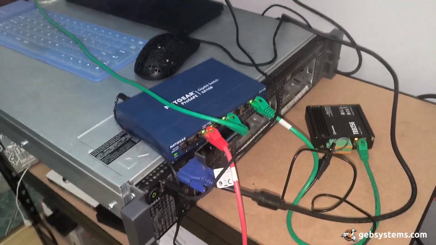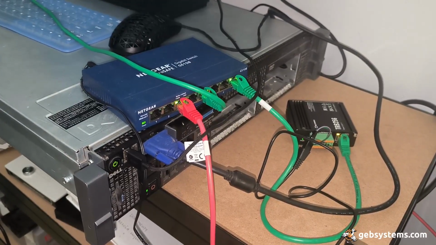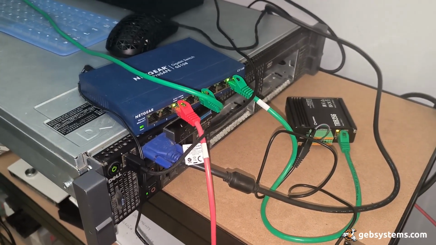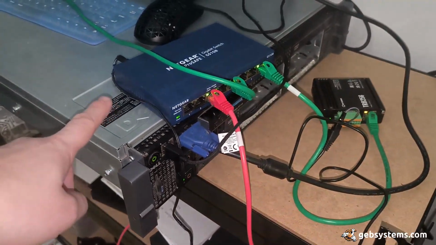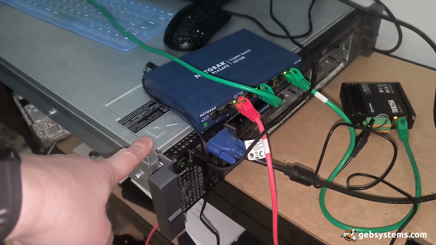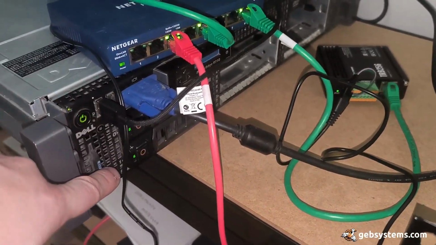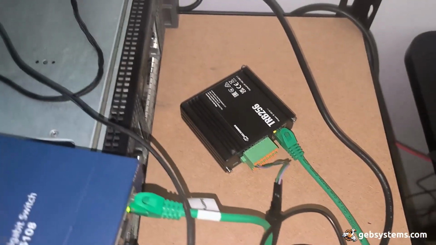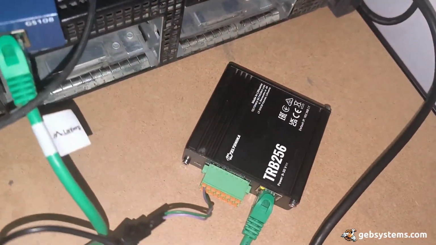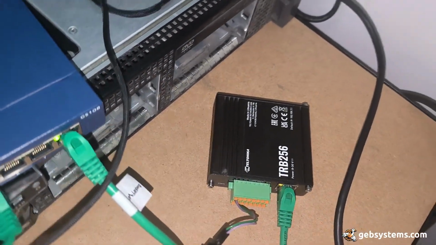This is the setup I'll be using to test 30 OpenWRT virtual machines using the MQTT protocol to report to a server. This is a Dell 710, quite an old boy, but will be more than sufficient, with 2 drives in RAID 1, should be enough. I also got one physical Teltonika TRB256, so that will be interesting to configure and have a look at.